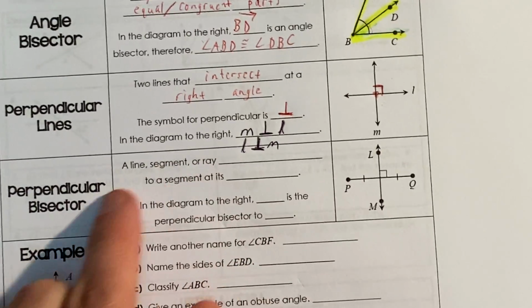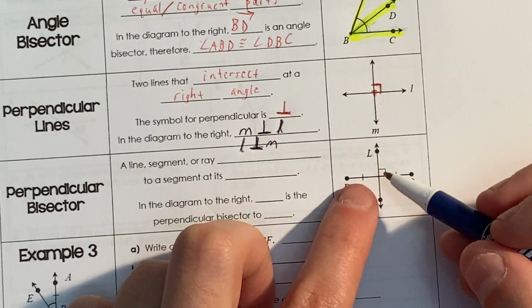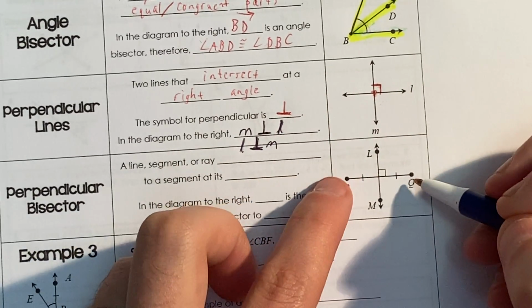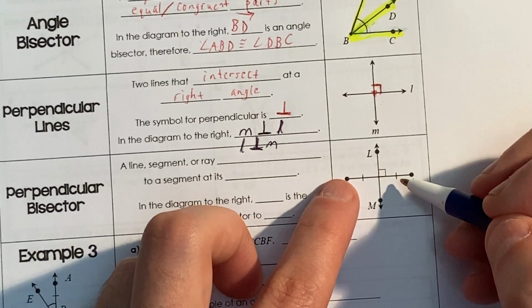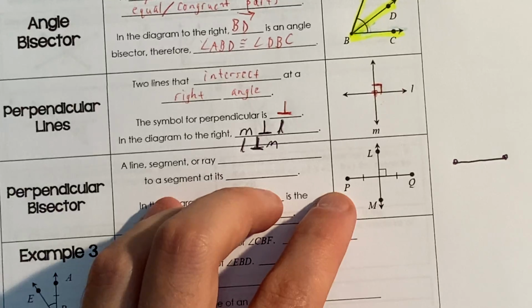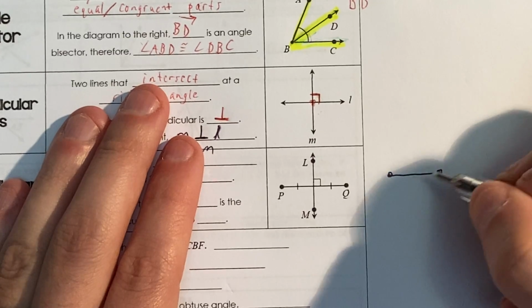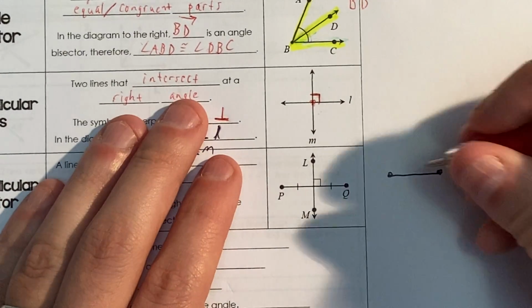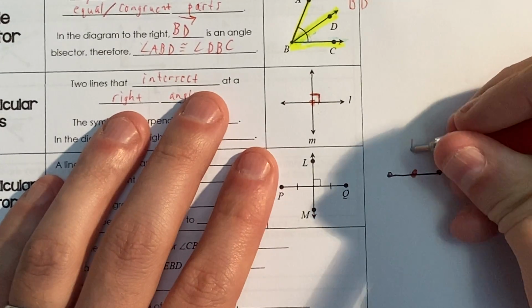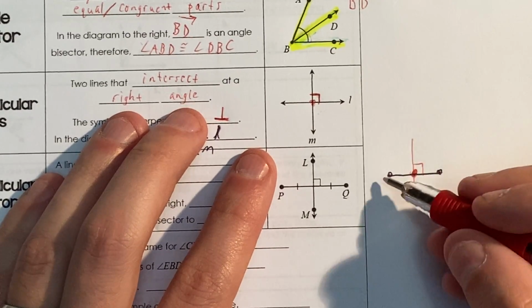Okay. Perpendicular bisector is getting even more specific. Not only is it making a right angle when they intersect, but it is also taking a line segment. So instead of a line, it is a line segment, and it cuts it in half. If you draw a line segment, you can draw a whole bunch of perpendiculars to it, right? This would be perpendicular, this would be perpendicular, this would be perpendicular. But a perpendicular bisector specifically would go to its midpoint and then make a right angle through it.